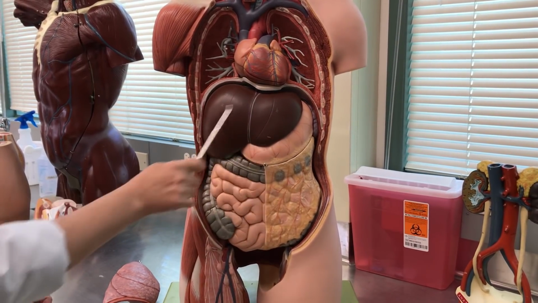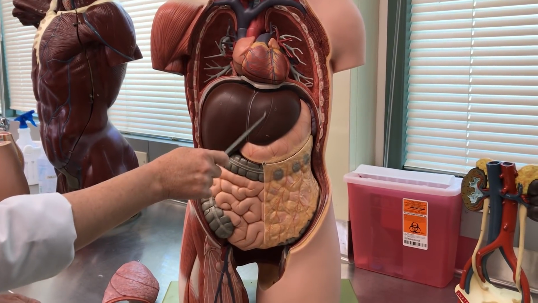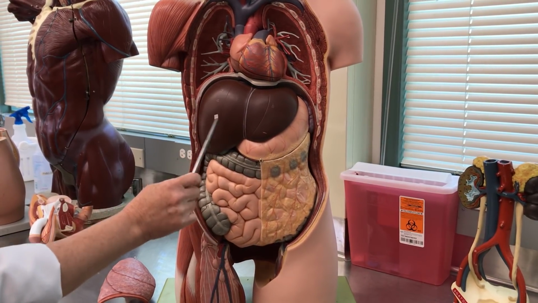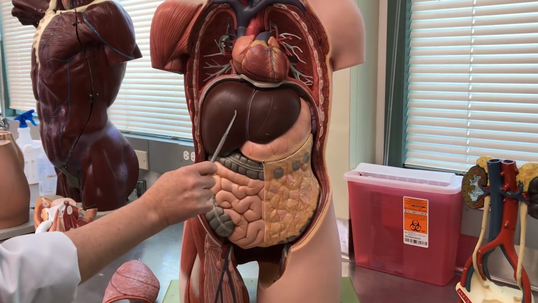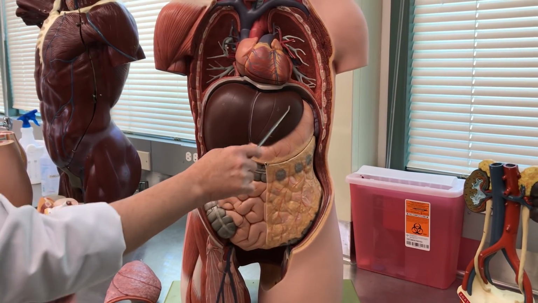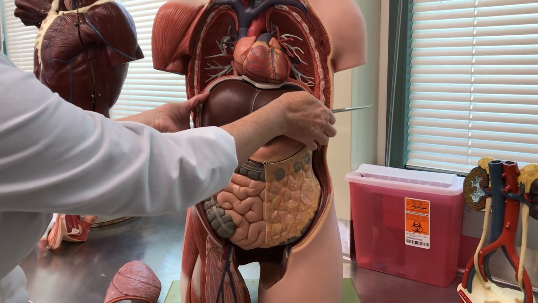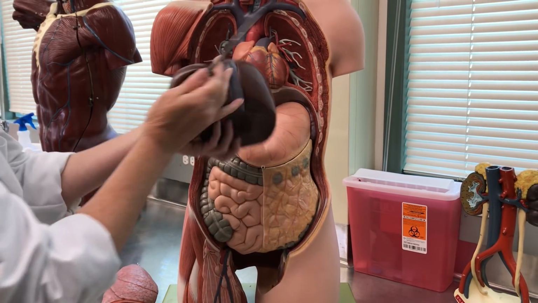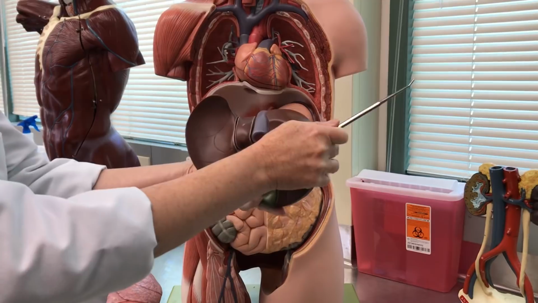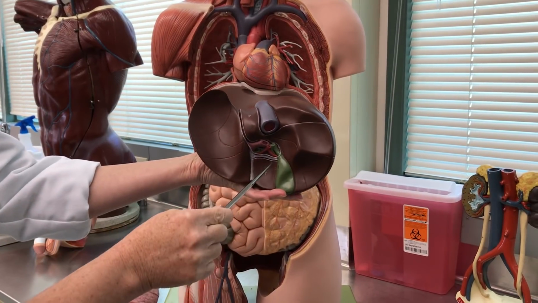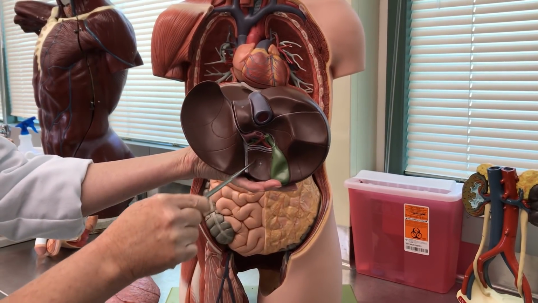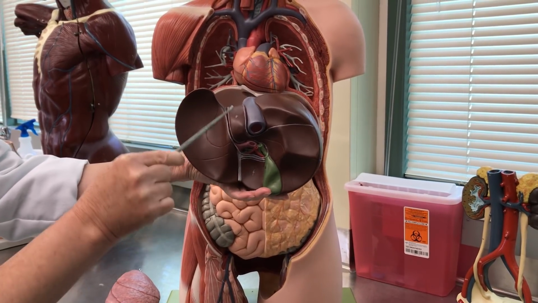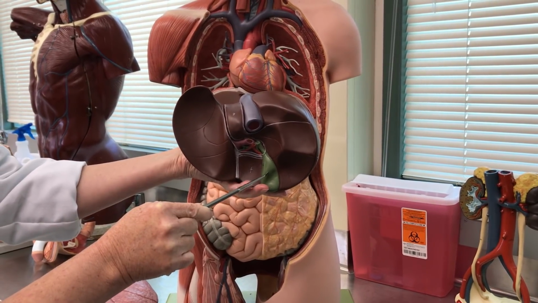That's the biggest visceral organ, the liver. And the human liver has 4 lobes. This is the bigger right lobe and the smaller left lobe. If you want to see 2 more lobes, of course, we need to look at the visceral side, right? Over here. So this is called the quadrate, and this is the caudate lobe. Quadrate, caudate, and this is the gallbladder.